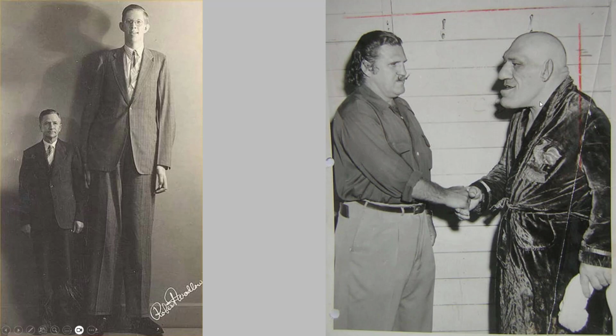This is a condition that comes about when you have too much growth hormone, but it's not from childhood. This happens later in life, after he stopped growing. Something, either a blow to the head or a brain tumor, triggered growth hormone levels to be too high.